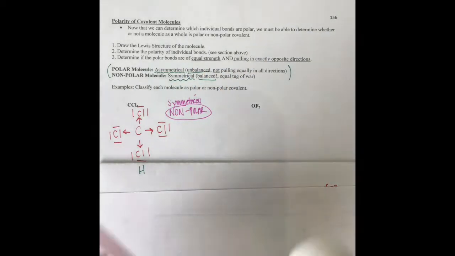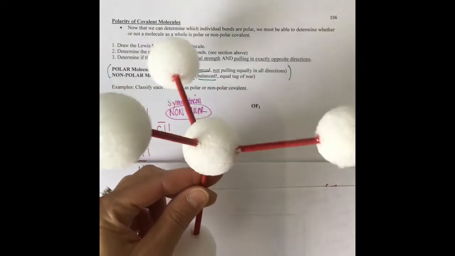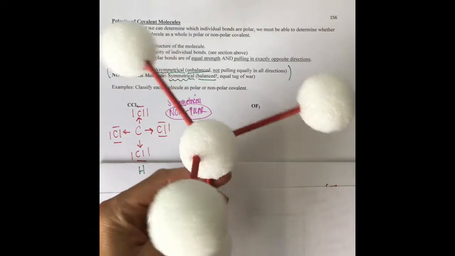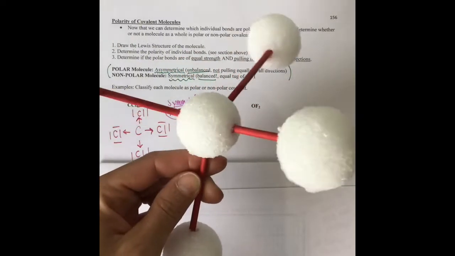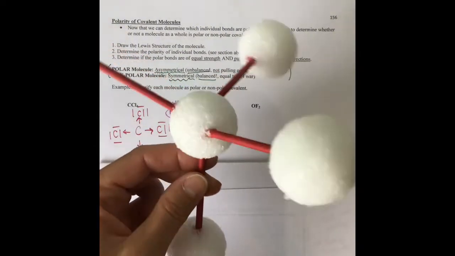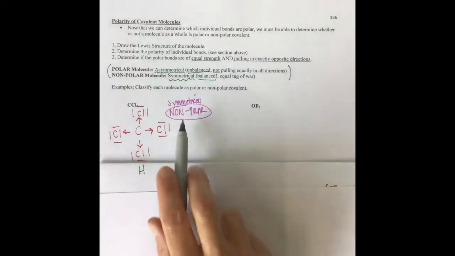If you're a really visual person, you can think about what shape would that be that we learned from last week. This one would be tetrahedral. And if everybody is pulling equally on that center, then this is going to be non-polar.